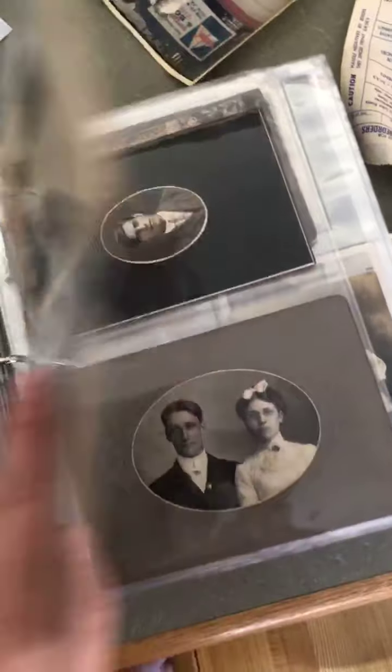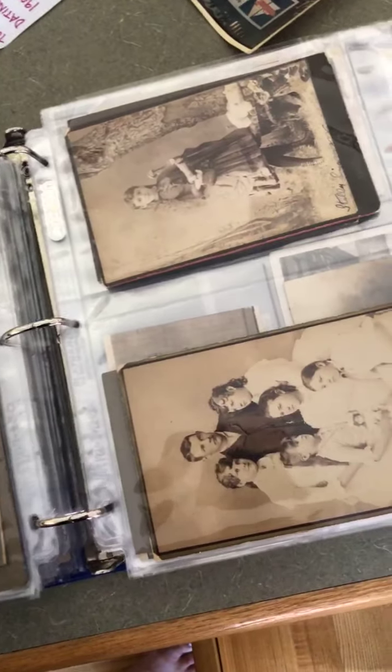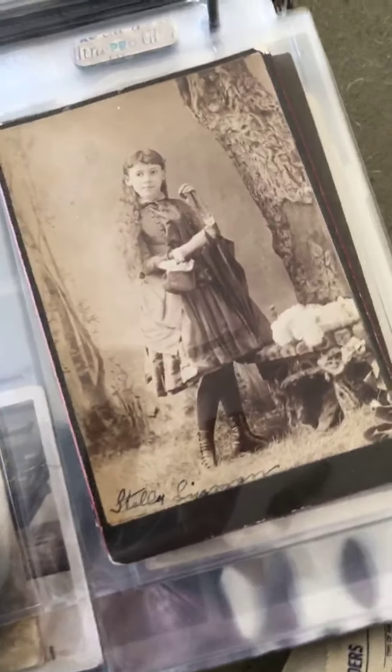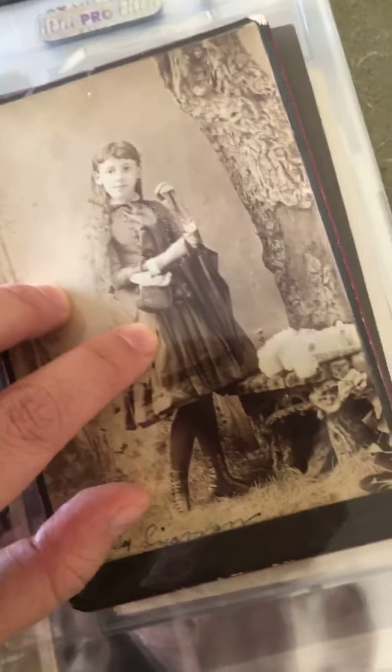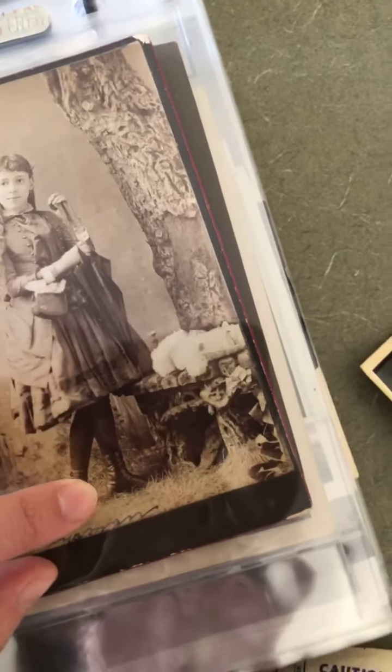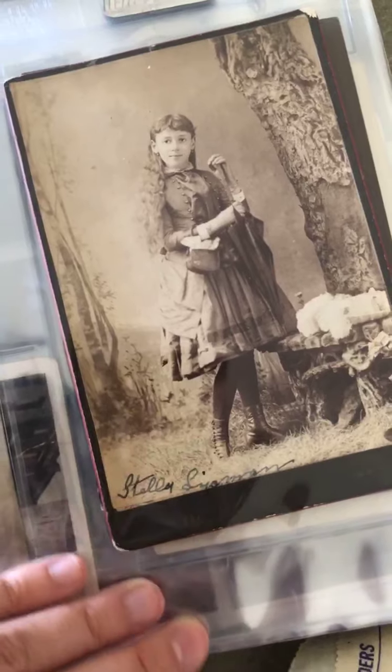Cabinet cards. Let's see. I mean, usually hints in cabinet cards. I'm trying to see, like, well, obviously you have her dress, then you're looking at other props. What is that, a pillow? Her shoes are a good hint here. I'm jumping around. This is, again, back before the 1900s.